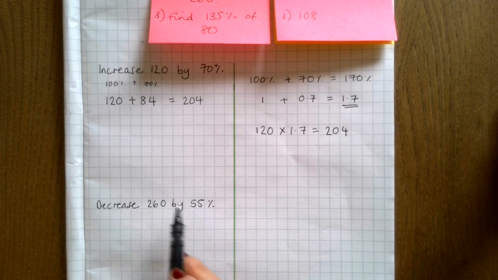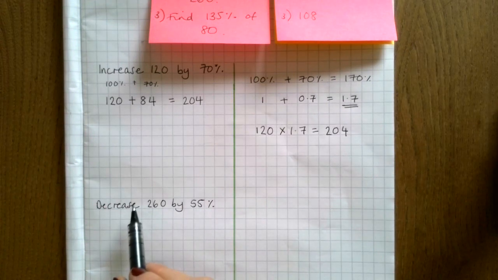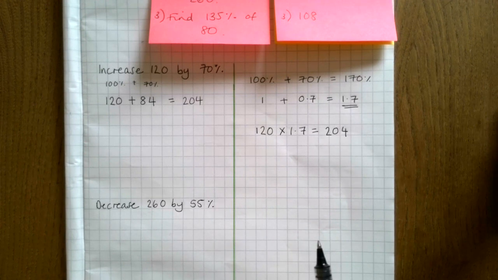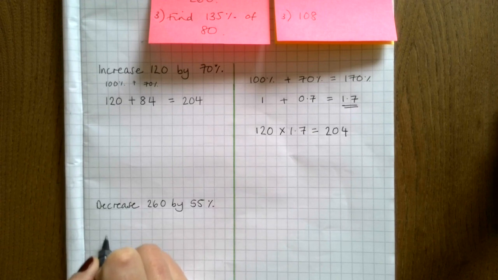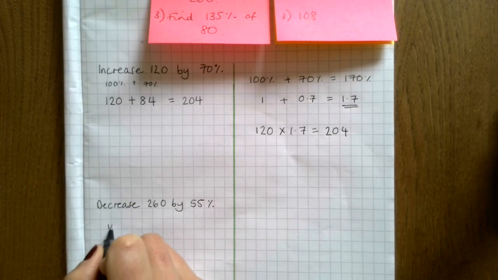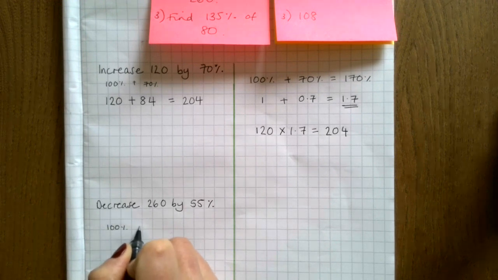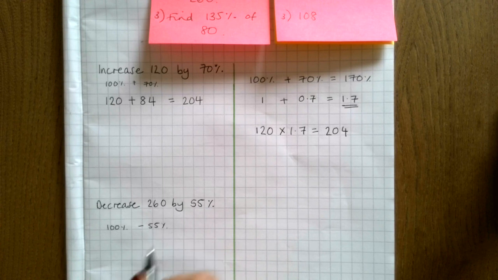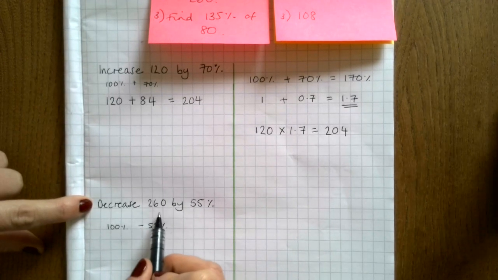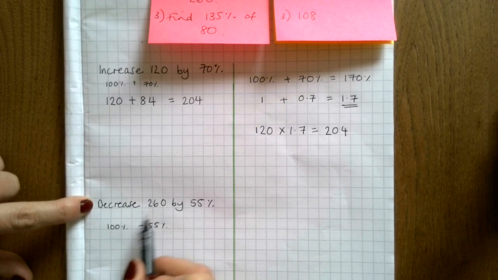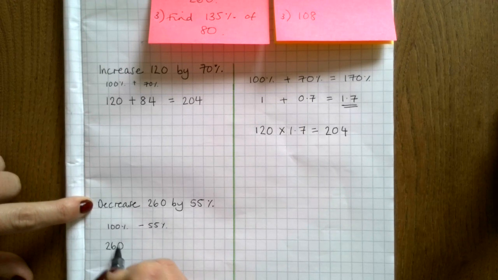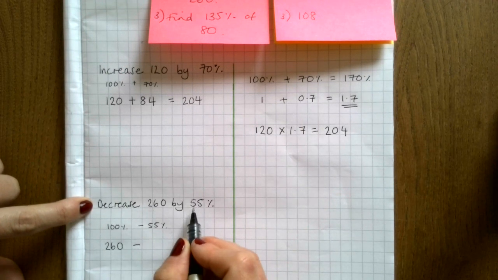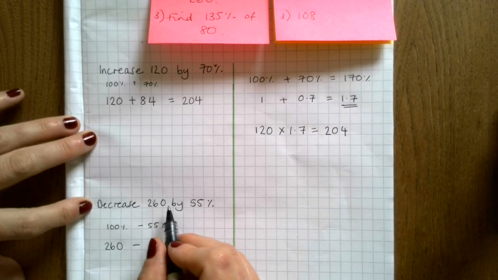If we wanted to decrease by a percentage, decreasing means making something smaller, so we'd have to subtract the number instead of adding it. This time I would have my original 100% and I'd be taking away 55% of it. On this question, my whole number, my 100%, is 260, and I'm going to take away 55% of 260.